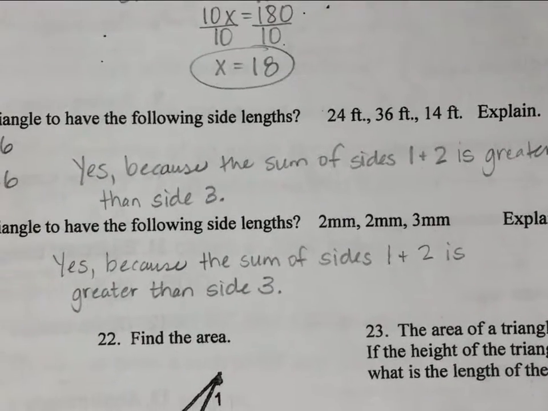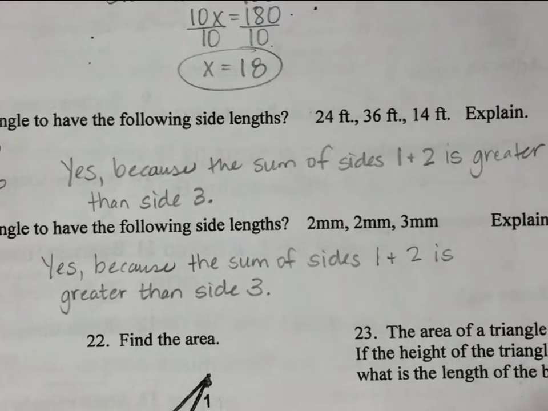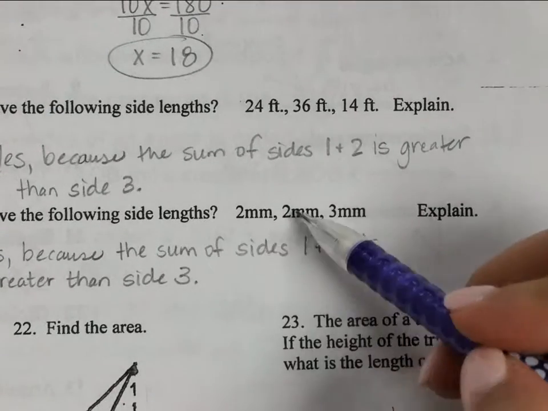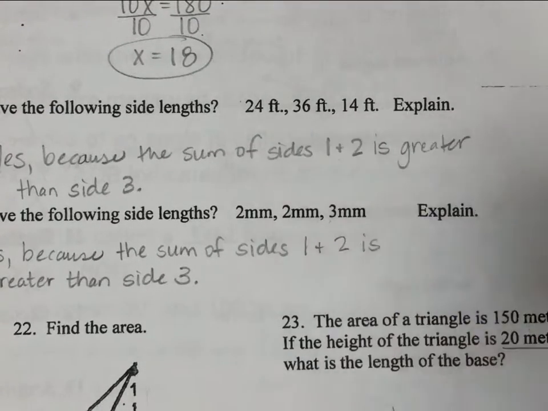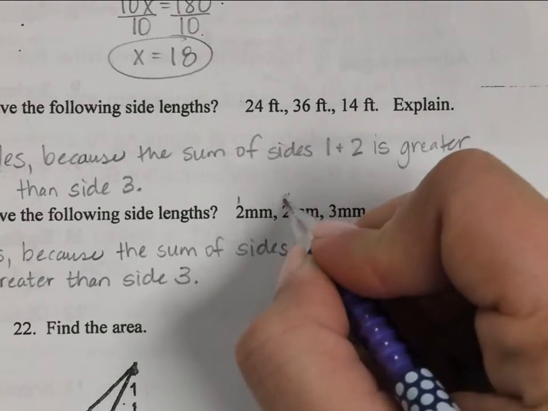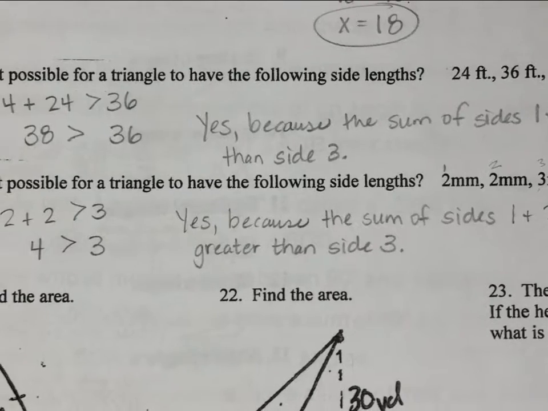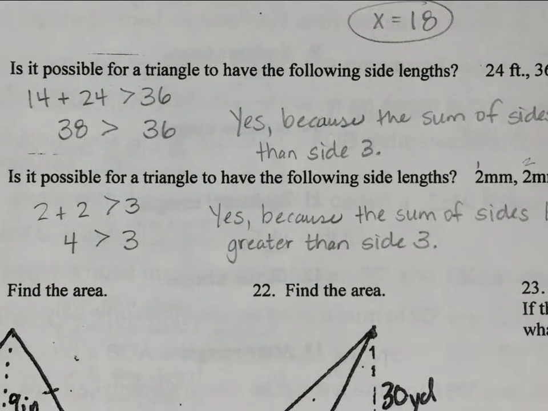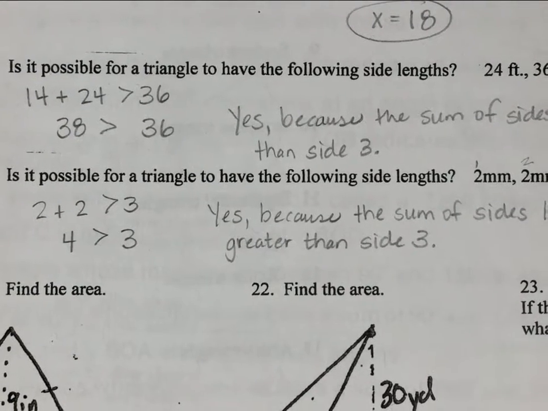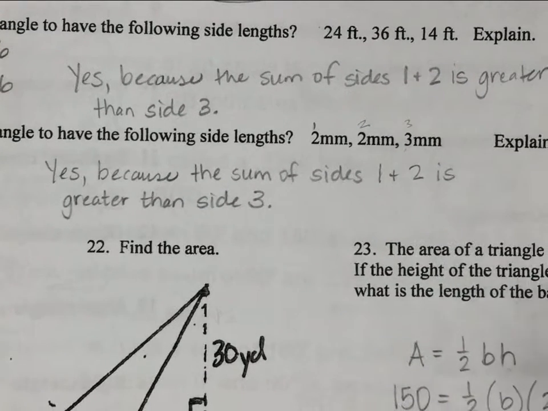So that's exactly like the next one. Is it possible to have a triangle with 2, 2, and 3? So first, this would be side 1, side 2, and side 3. If I add up side 1 and side 2, 2 plus 2 is 4. Is that greater than 3? Yes. So that means that it is a triangle, because the sum of sides 1 and 2 is greater than side 3.